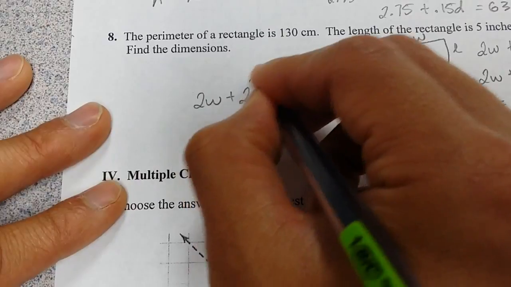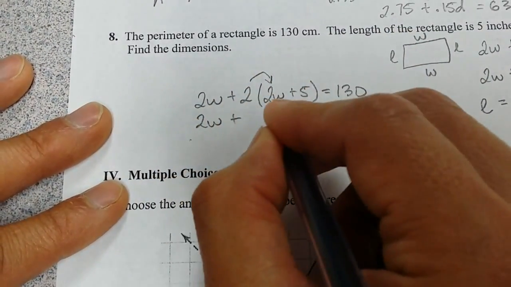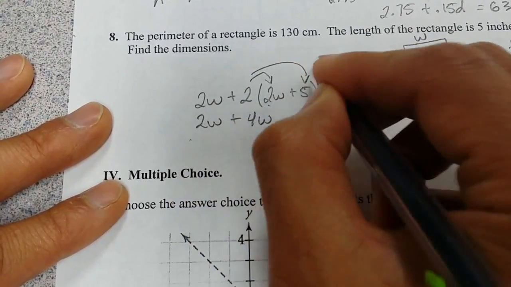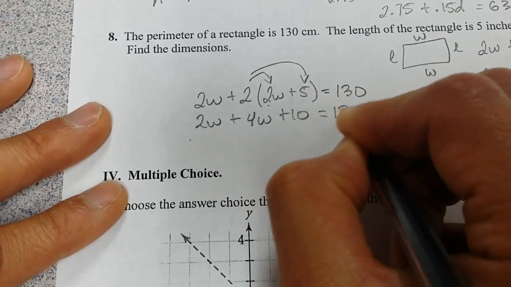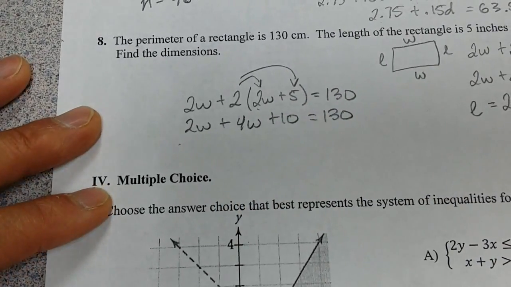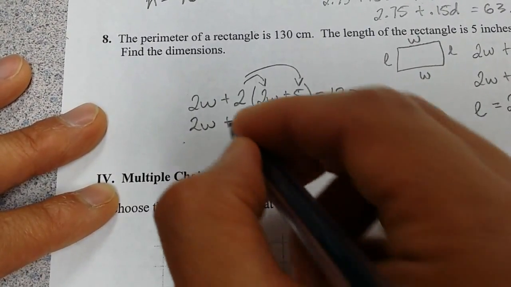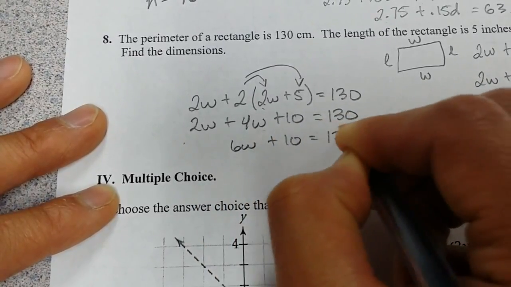Now, you have to distribute this 2. So 2W plus 2 times 2W, that's 4W. 2 times 5, that's 10. Equals 130. Combine like terms: 2W plus 4W is 6W, plus 10 equals 130.